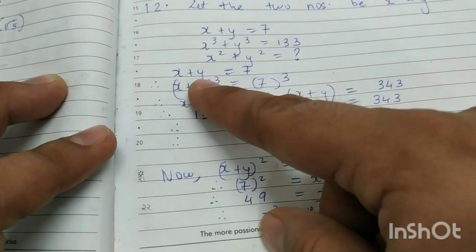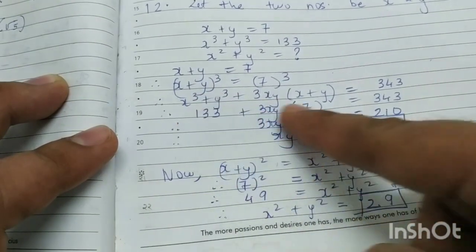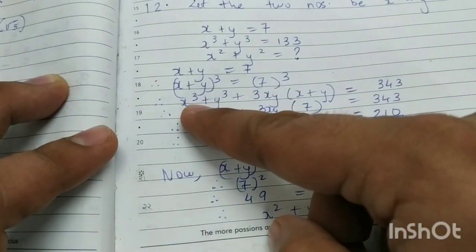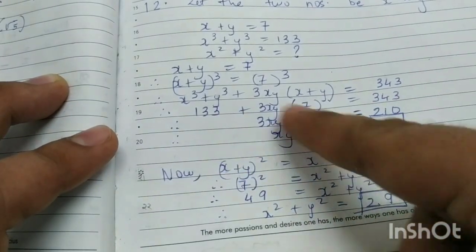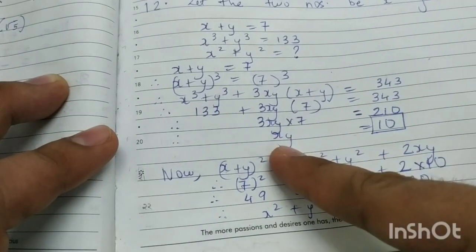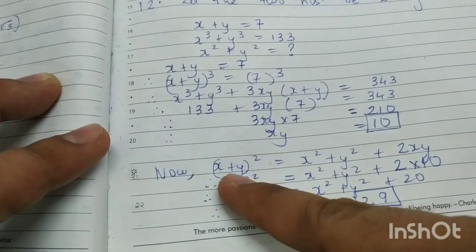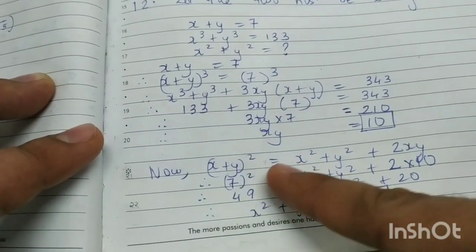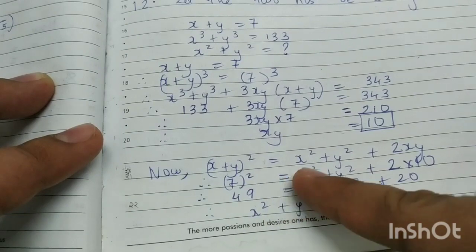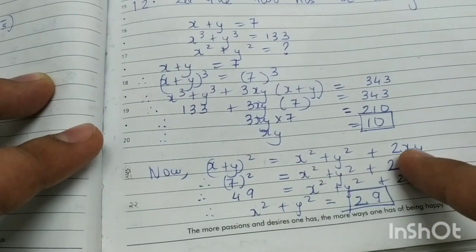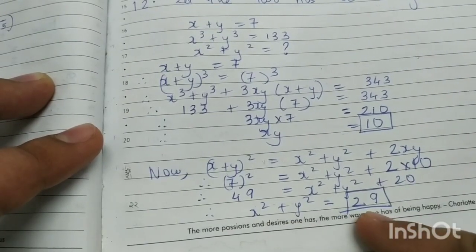First, starting with the cube formula. X plus y is equal to 7, cubing both the sides. Use the formula, expand it. The value of x cube plus y cube is given, and the value of x plus y is also given. So we can solve this and get the value of xy, which is what we wanted to solve the next part, because in the next part, in the square formula of x plus y the whole squared, we have x square plus y square plus 2xy. Now x plus y value we know, x square plus y square value we have to find out, and xy value we just calculated it to be 10. So solve further and get the required answer.